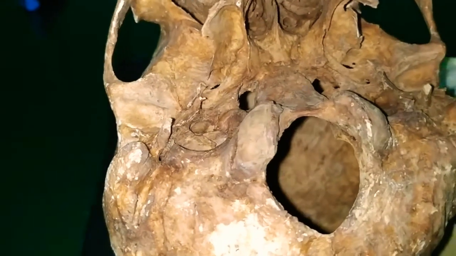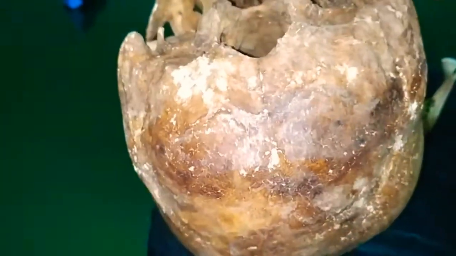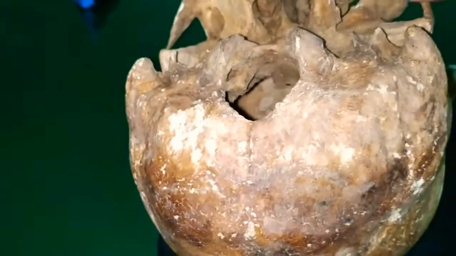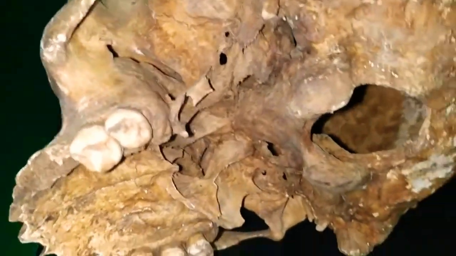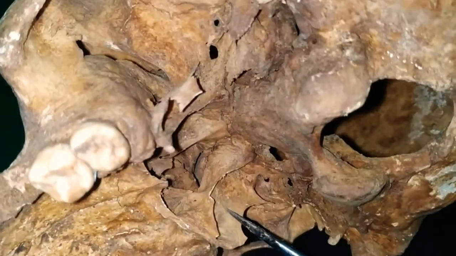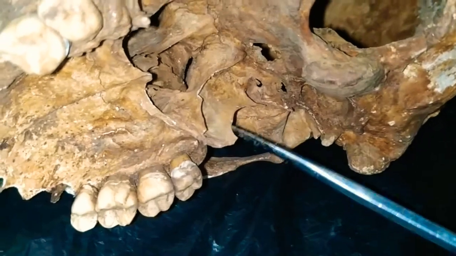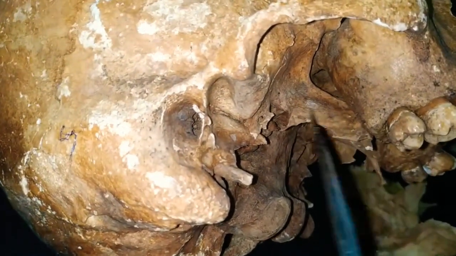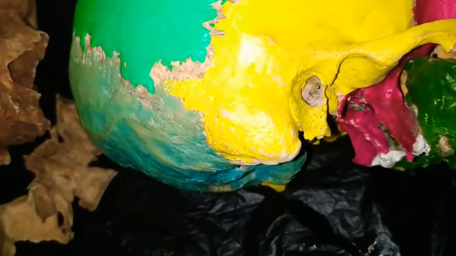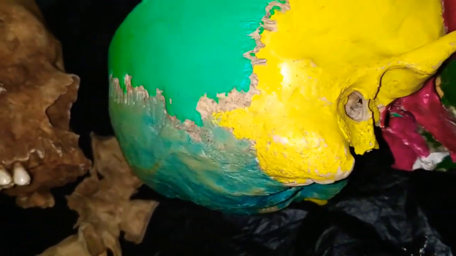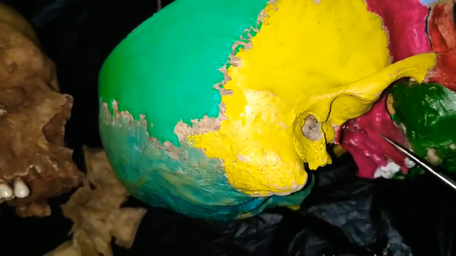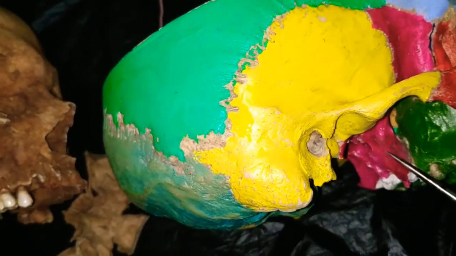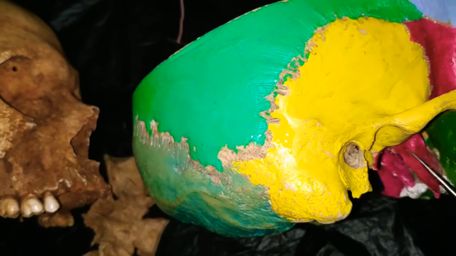Then comes the lateral pterygoid plate. Yes, here you can see very clearly how the pterygoid process is present. The lateral pterygoid plate has a medial surface and a lateral surface. The lateral surface of the lateral pterygoid plate is giving origin to the lower head of lateral pterygoid muscle fibers.